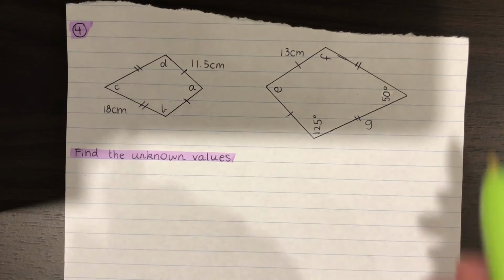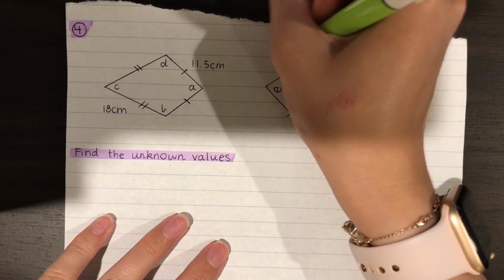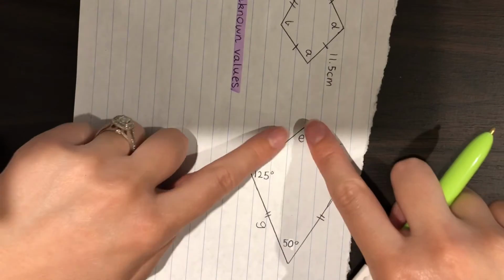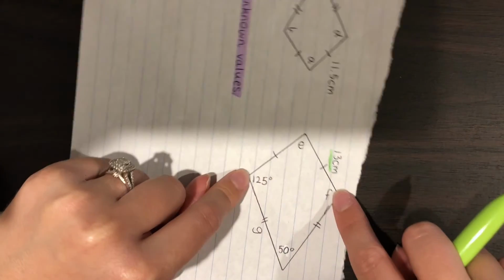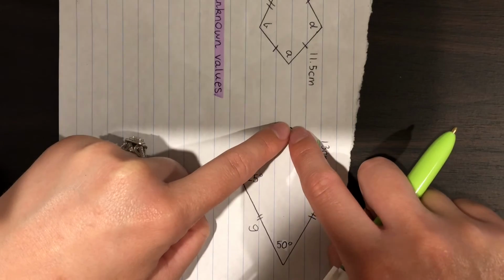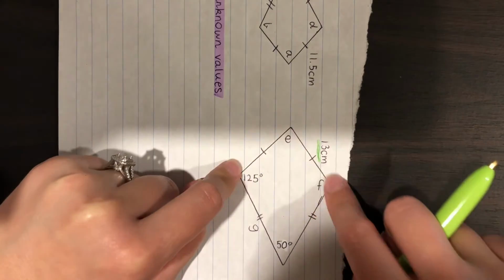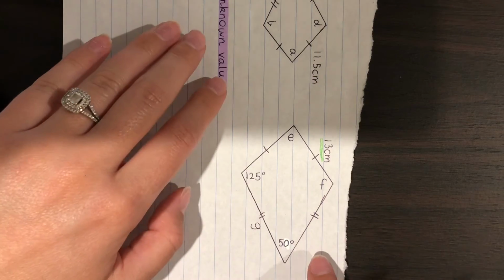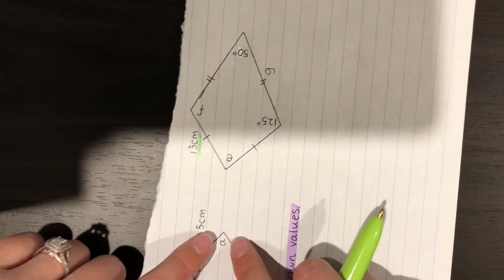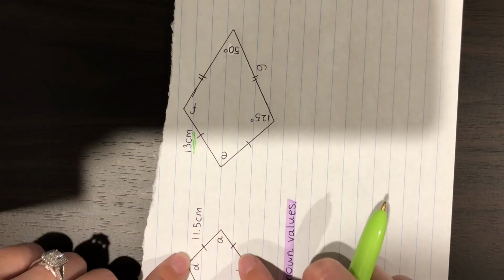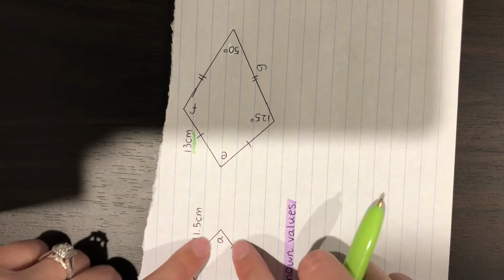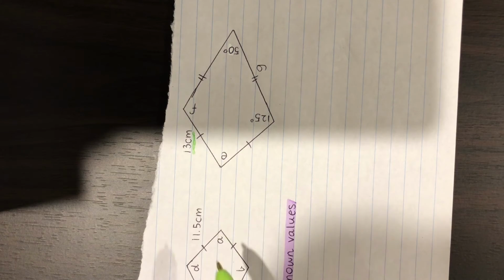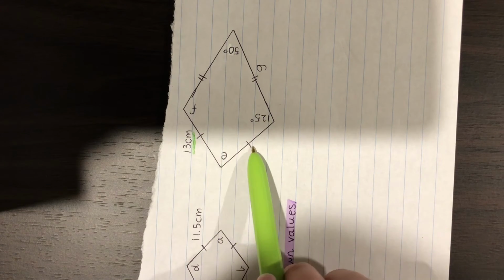So the 13 centimeters, which I'll go in green, that is one of these equal length sides up here, will match up with this one over here. Now these values are actually the same. So if this is 13, that's 13.